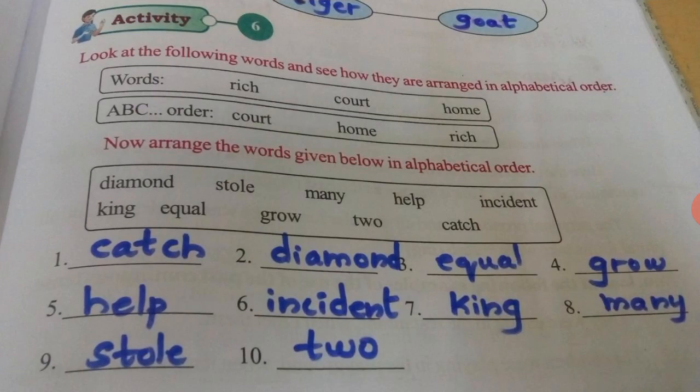After C, D: diamond, equal, grow, help, incident, king, many, stole, two. These are the words arranged according to their alphabetical order. This is very simple and you can expect this kind of question in your question paper.